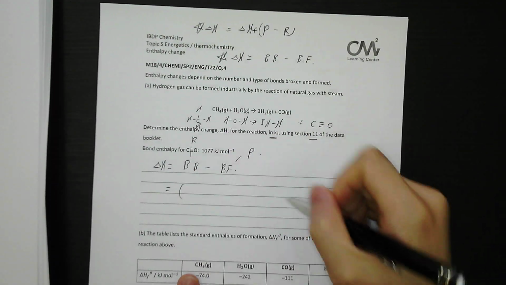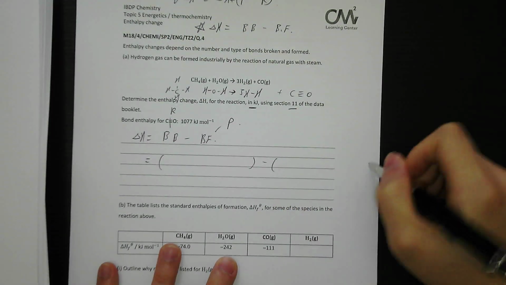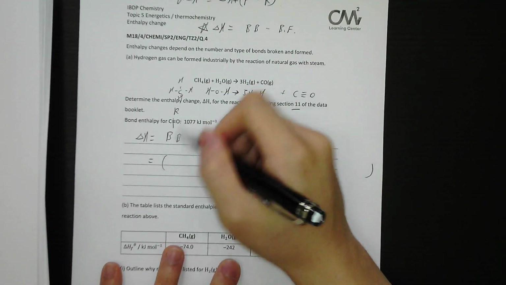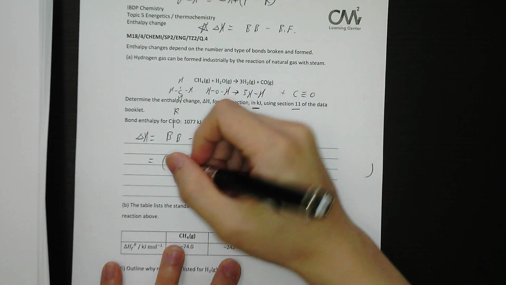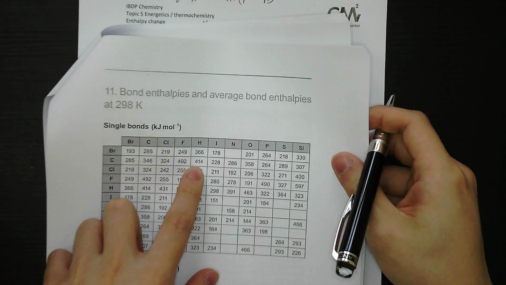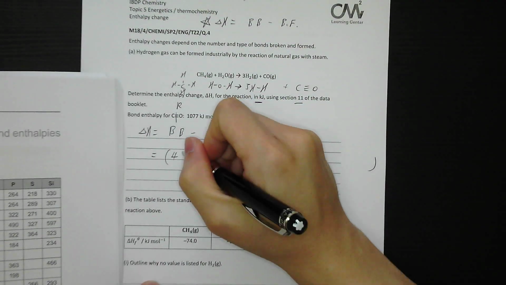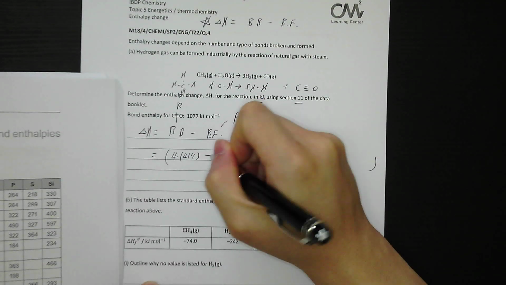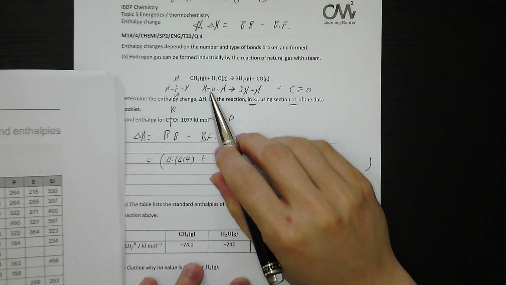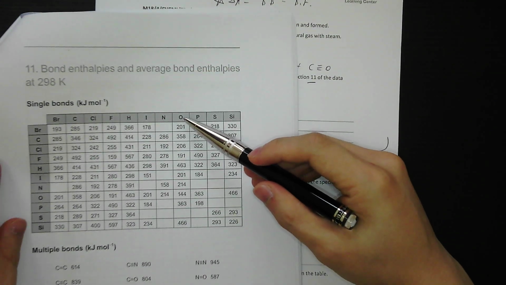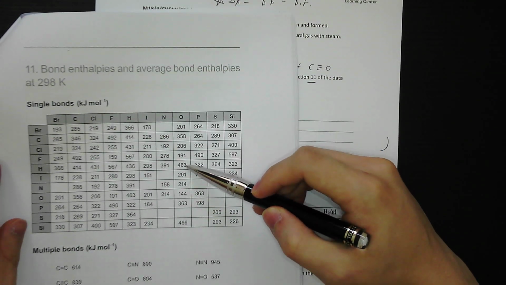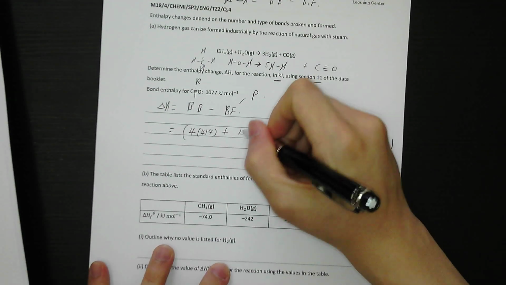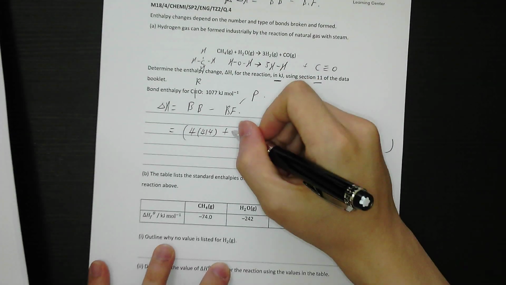Bonds broken minus bonds formed. Bonds broken is for the reactants: we have to break 4 CH bonds, and the value for the CH bond is 414. Also we have to break 2 OH single bonds, and the OH single bond value is 463, times 2.